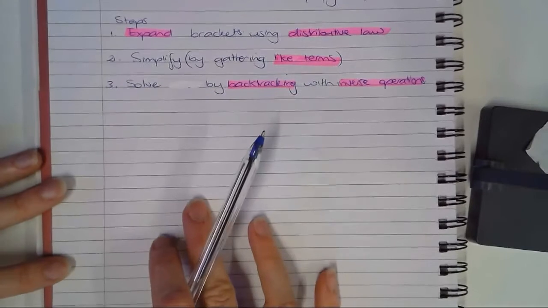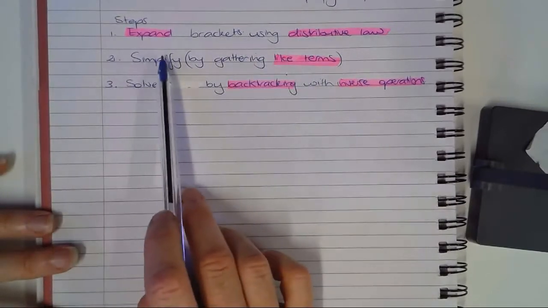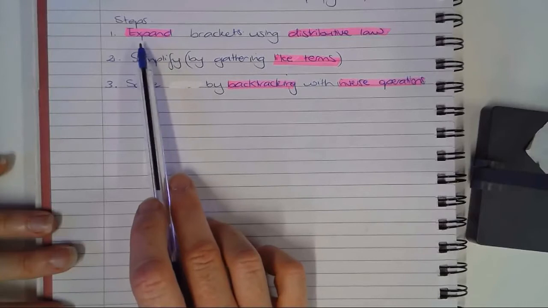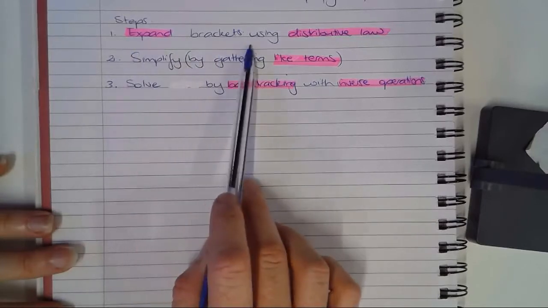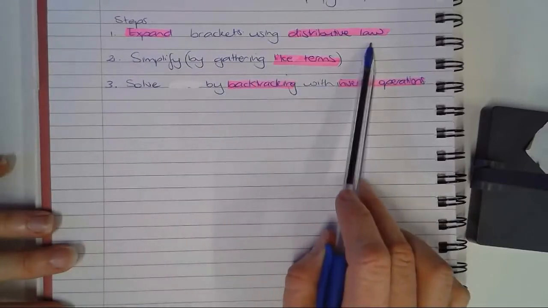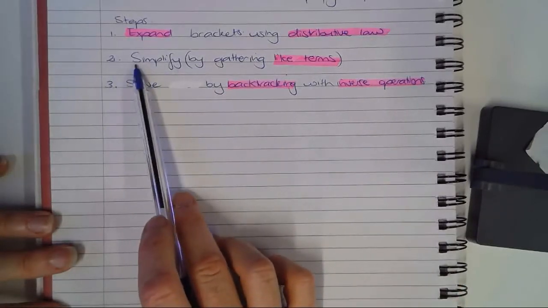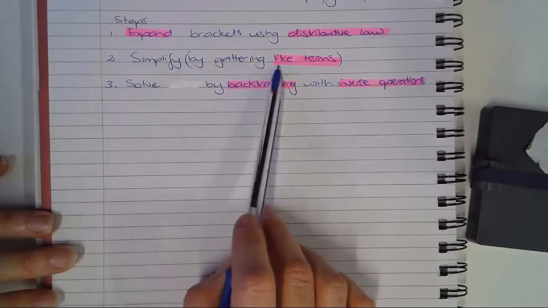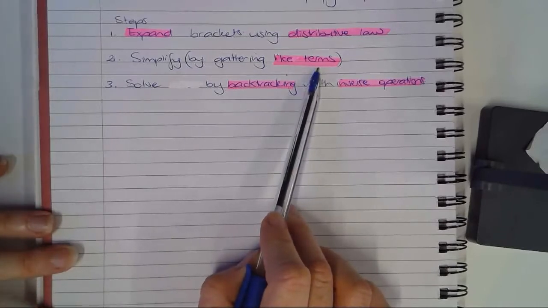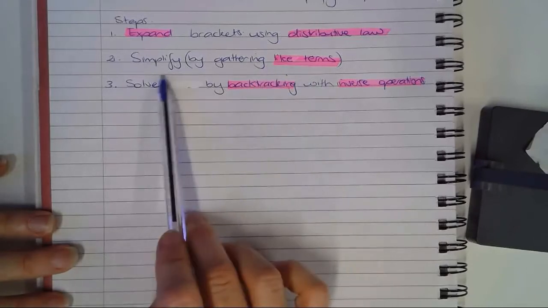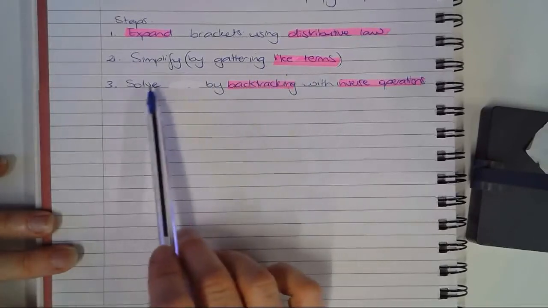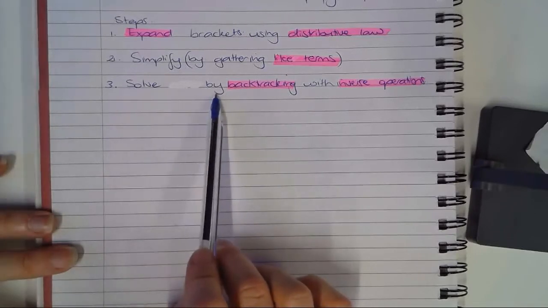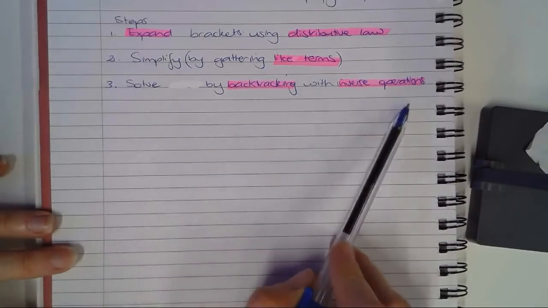So here I've got my steps for solving equations with brackets. Number 1 is to expand the brackets using the distributive law, which we did at the end of term 3. The second one is to simplify each side of the equation by gathering like terms. That's usually possible. Sometimes they're already gathered together for you, so that's a maybe, but you always check. And number 3 is to solve the equation by backtracking with inverse operations.